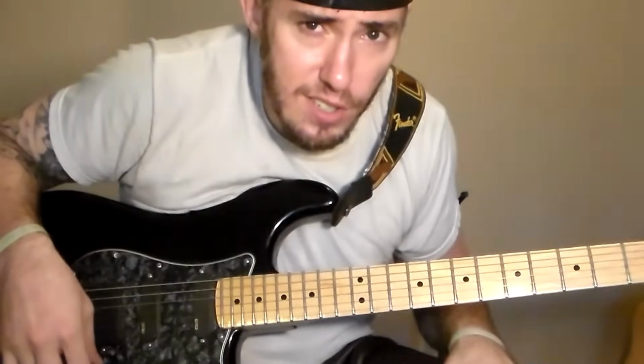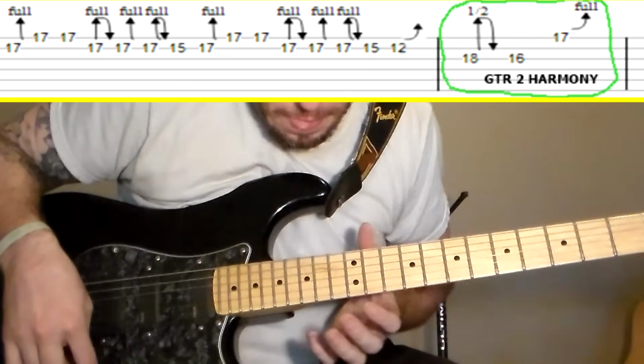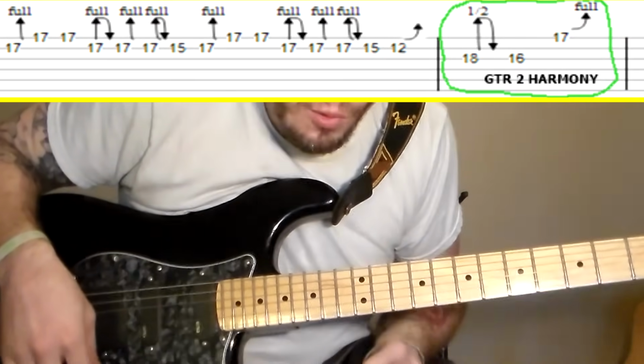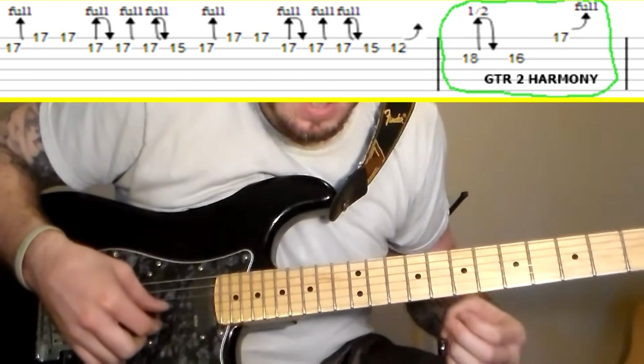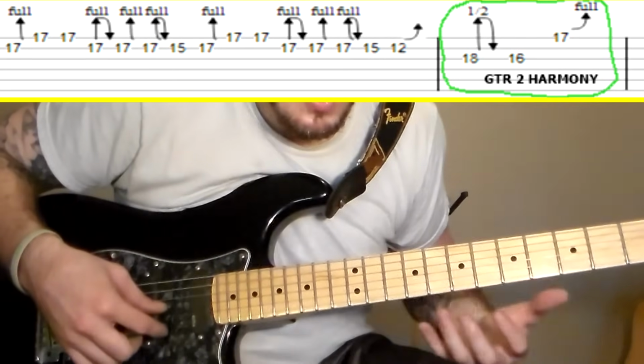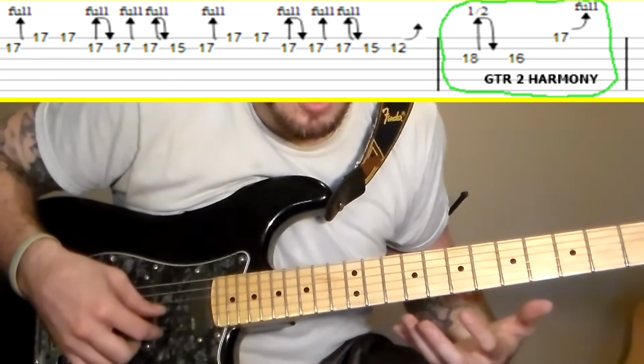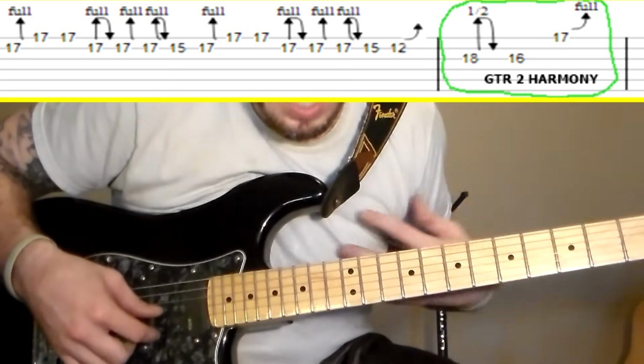Okay, so here is part 6 of this solo. Now, the end of this whole phrase right here has a little harmony. Okay, now the guitar 2 is actually what does the high harmony note, but I play this live.